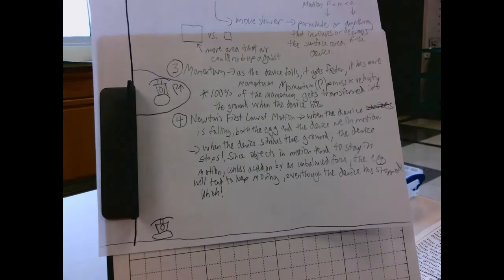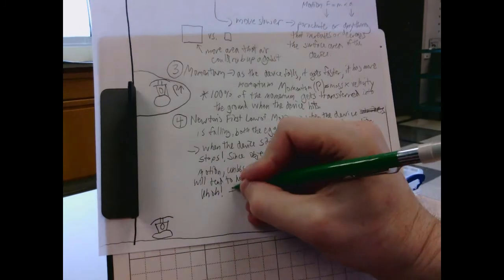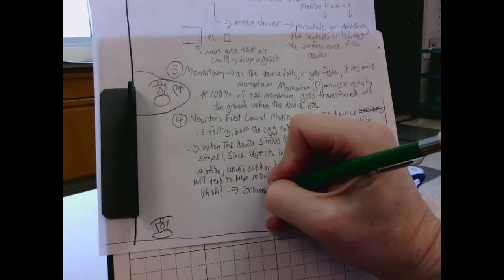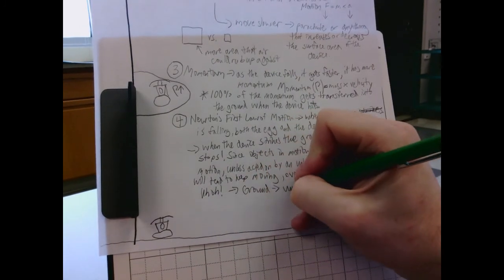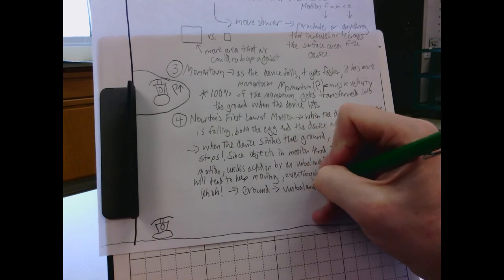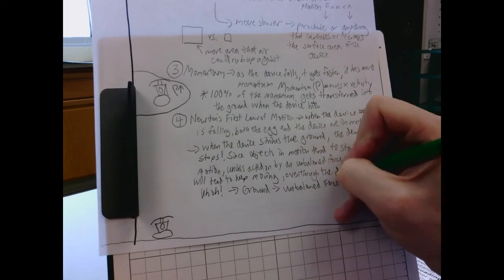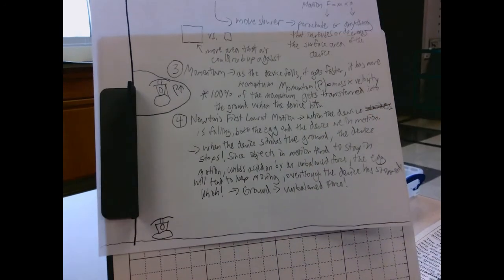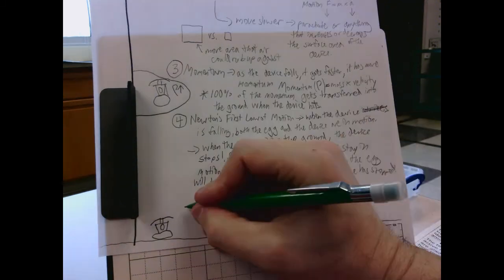Uh-oh. Remember how we said unless acted on by an unbalanced force? The ground can be that unbalanced force. And speaking of forces, now we need to talk about Newton's third law of motion.